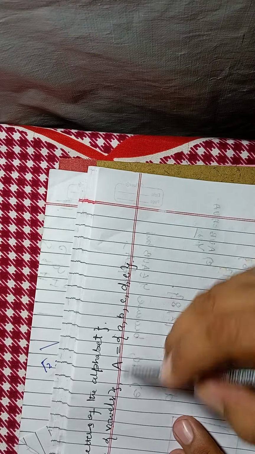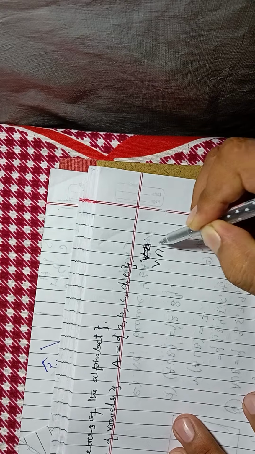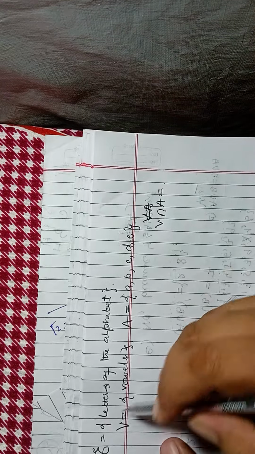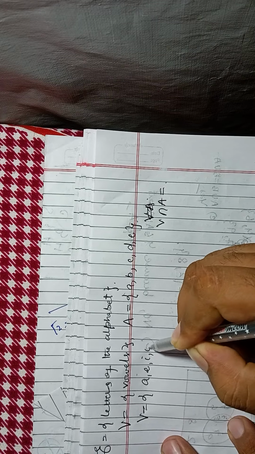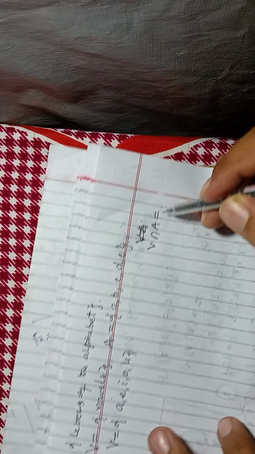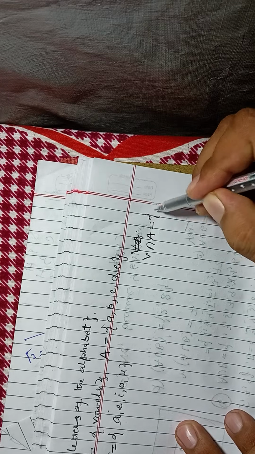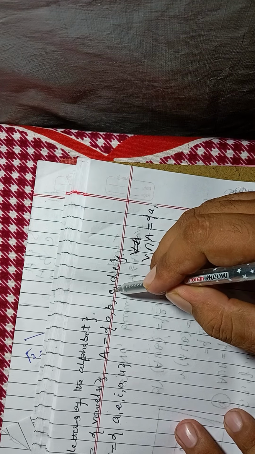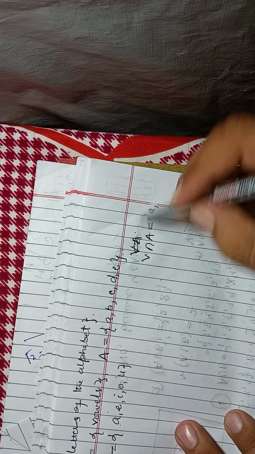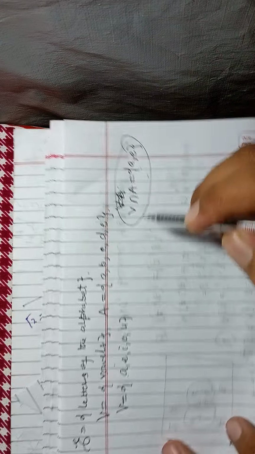First we will see V intersection A, those elements which are present in V and in A. We can write V is equal to, we know the vowels, A, E, I, O, U. Those elements which are present in both the sets V and A: A is present in both the sets, that's A. B is not, C is not, E is. A and E are the two elements which are present in both the sets. So this is the intersection.